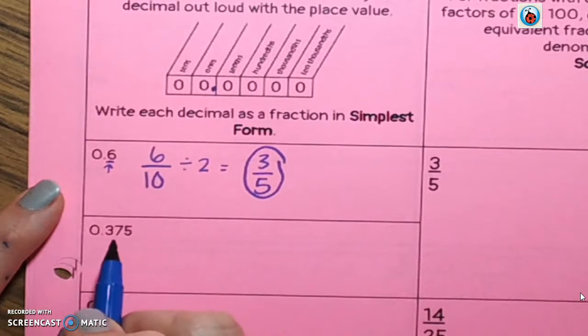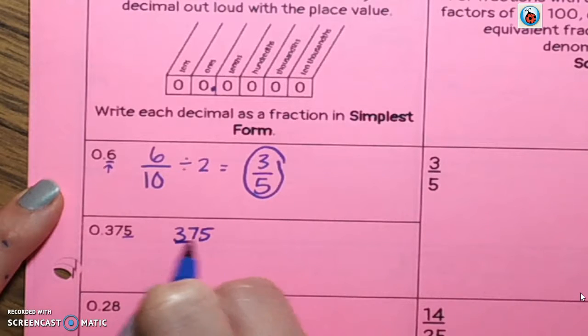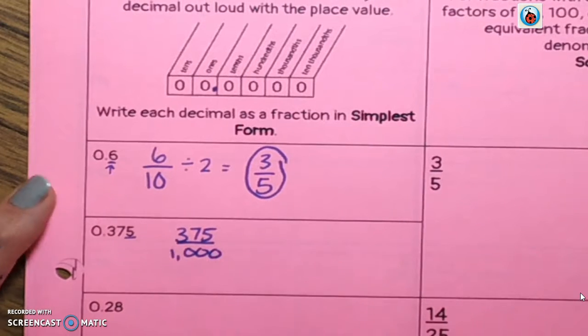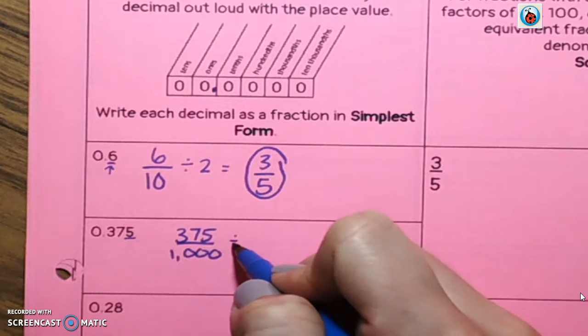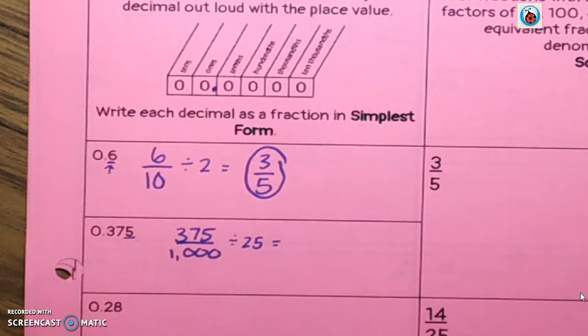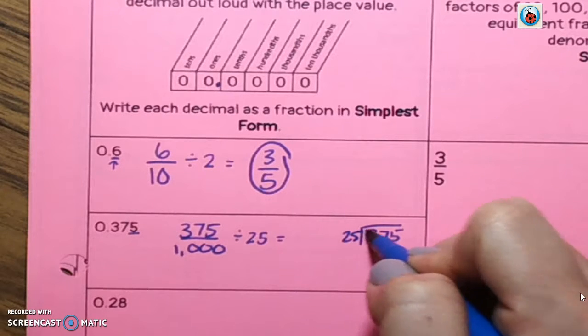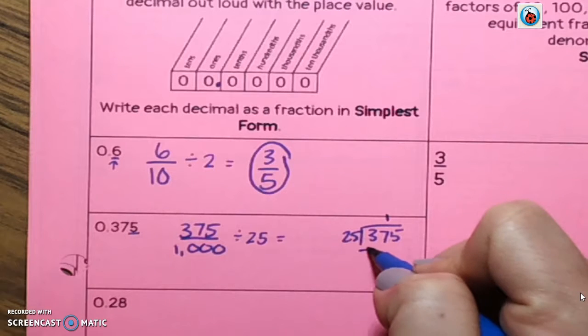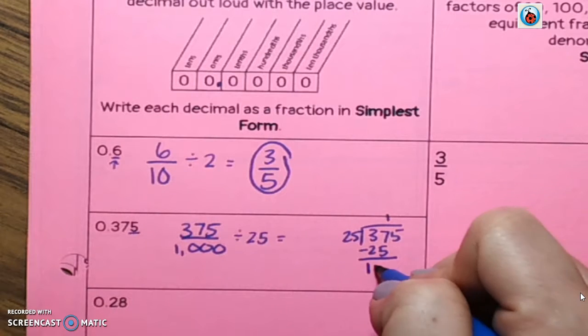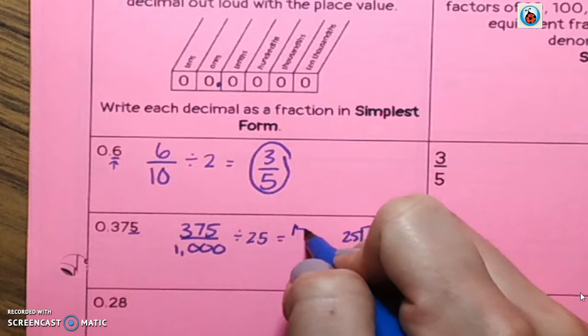Let's look at the next one. This is the tenths, hundredths, thousandths. So we're going to have 375 over 1,000. We then have to simplify that, and we can start. Let's start with 25 and see what we get, because I know 25, so we can do 375 divided by 25. 25 goes into 375 15 times.